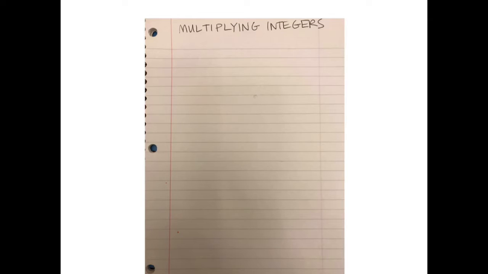You are going to be taking notes on multiplying integers. You'll be doing this on the sheet of lined paper that you received. At times you might want to pause the video so you can take time to write. You can also rewind and make sure that you understand.